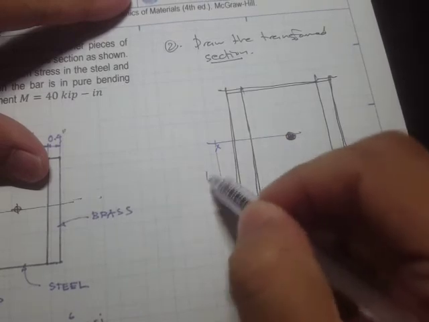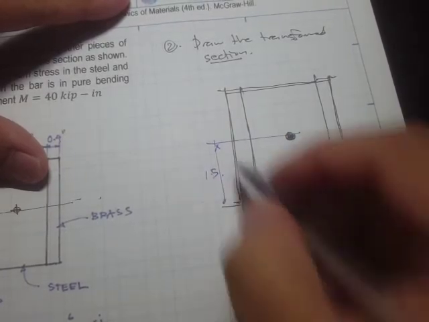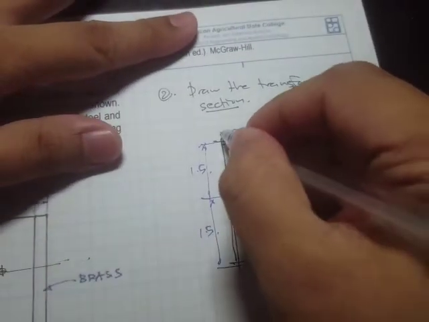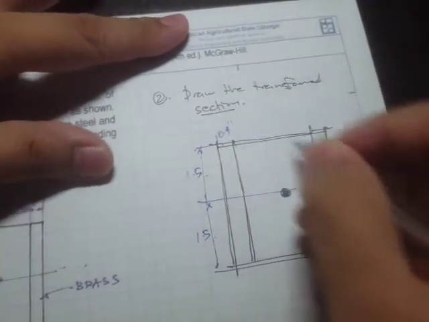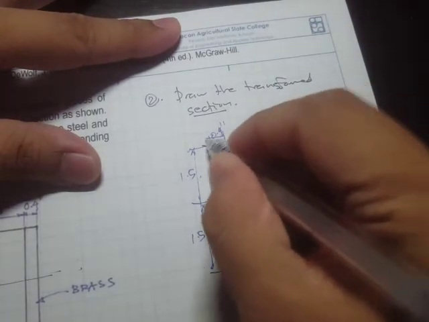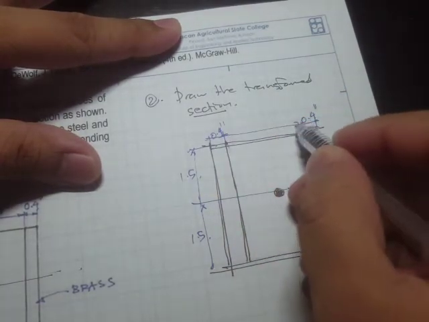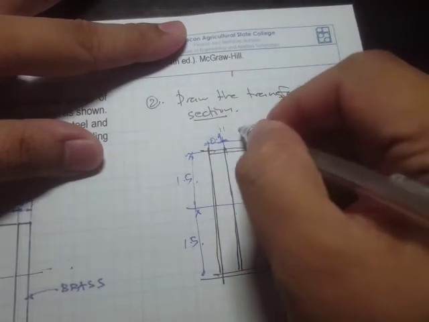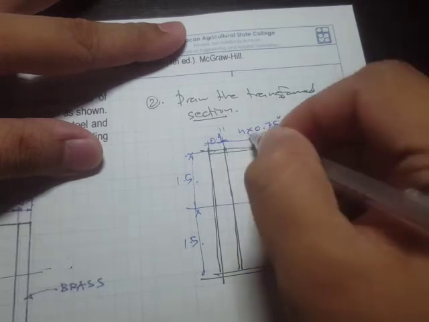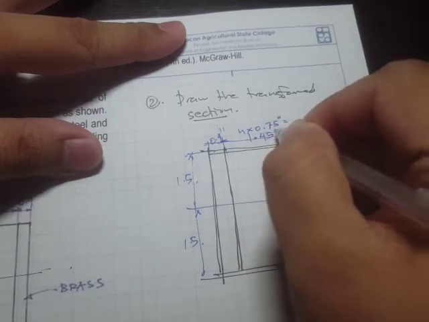So this is 1.5, this is 1.5 as well, and this is 0.4 inches, and this one is 0.4 inches. This width right here is n times 0.75 inches, so this is equal to 1.45 inches.